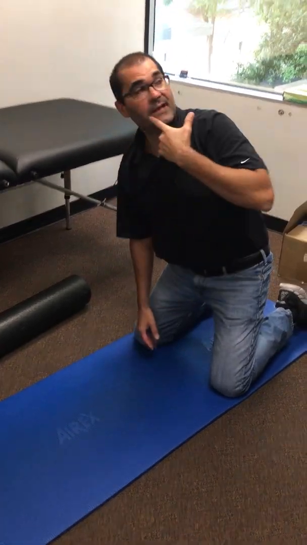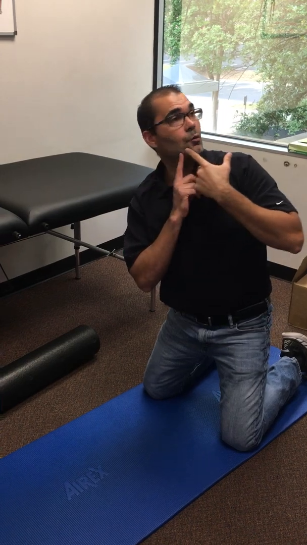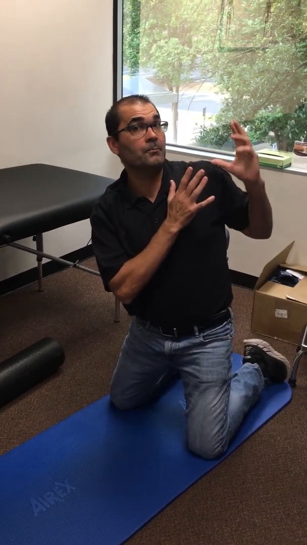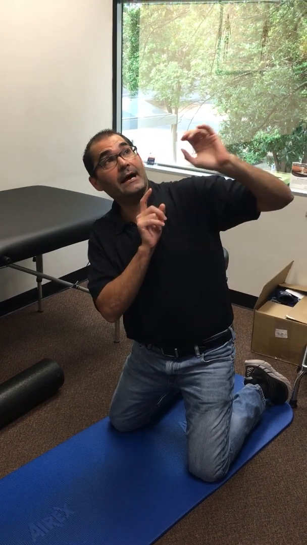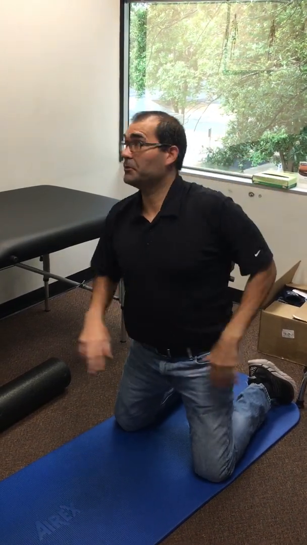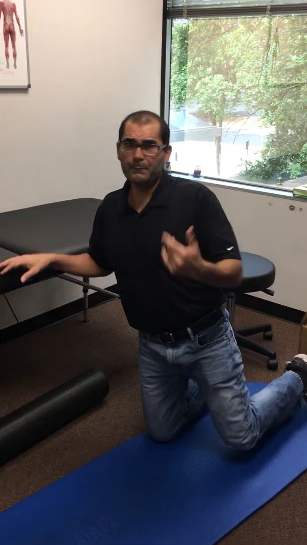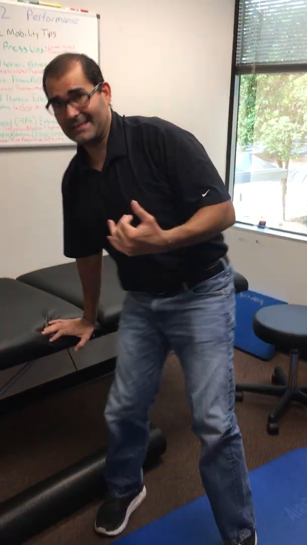Another cue with the exercise is let your head go with the torso. Where the head goes, the body wants to follow. So you can use your eyes to cue a ceiling tile and then find that ceiling tile to generate more and more rotation.